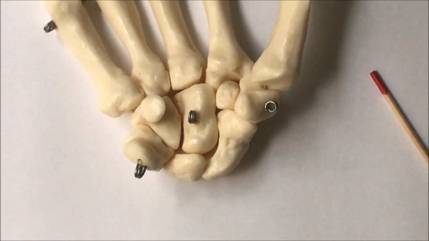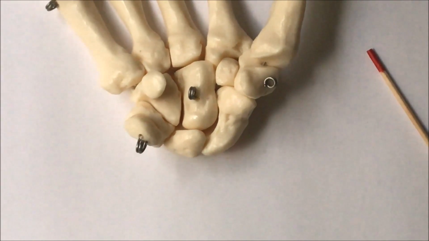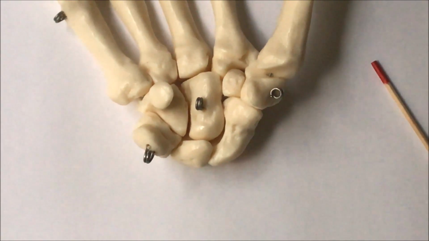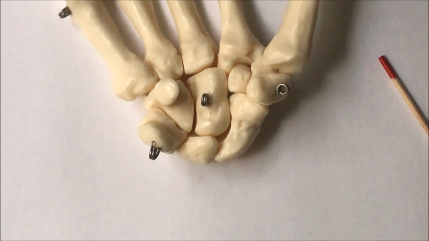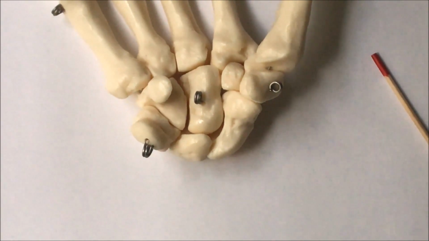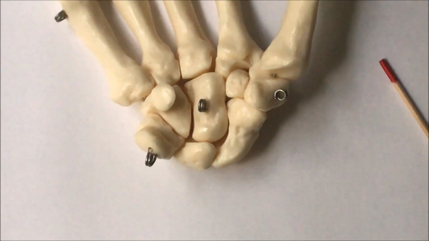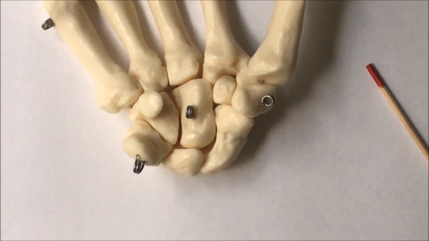Carpal tunnel syndrome, or CTS, is the compression of the median nerve which travels from the forearm to the wrist through the carpal tunnel, hence the name. It occurs in only 5% of the general population. The cause is often unknown, though overworking the wrist could be a possible one.